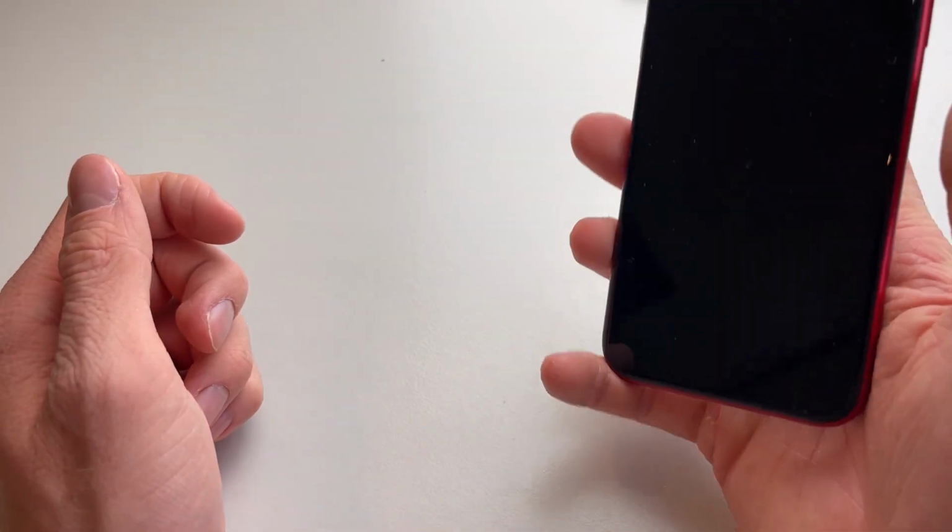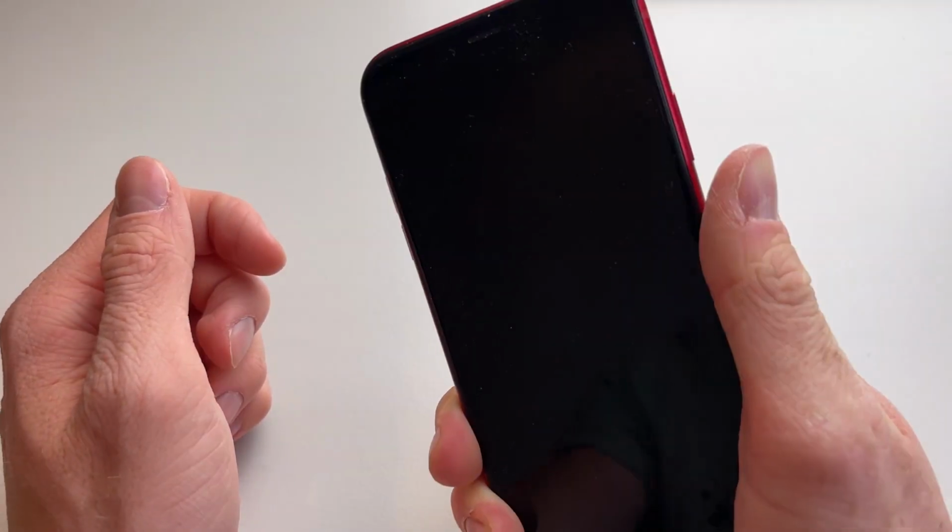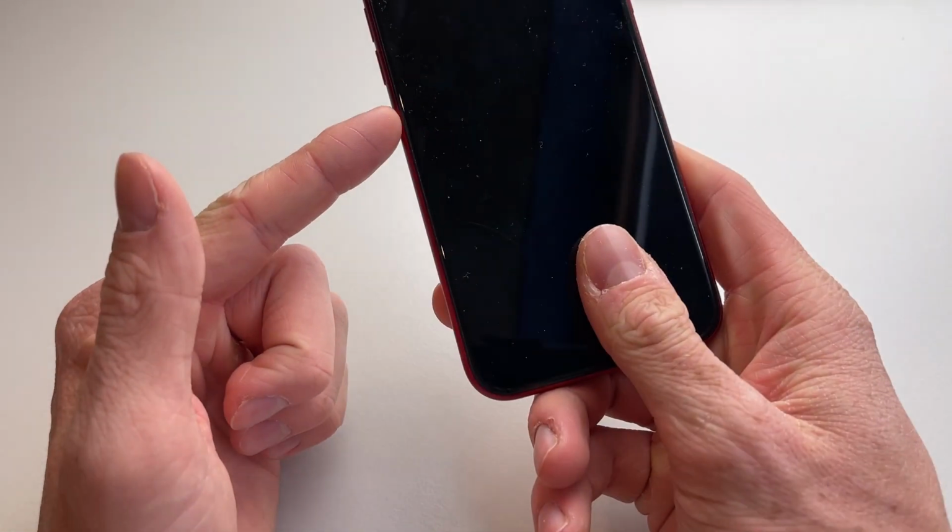So yeah, that's how you can fix it if your YouTube videos are not playing on your iPhone or Android.